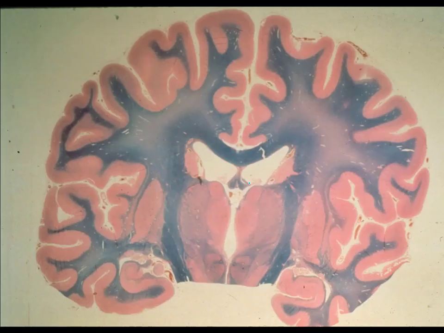All right? What level am I at? Give me a nice anatomic landmark that we know from previous sessions. What's this whole region from here?